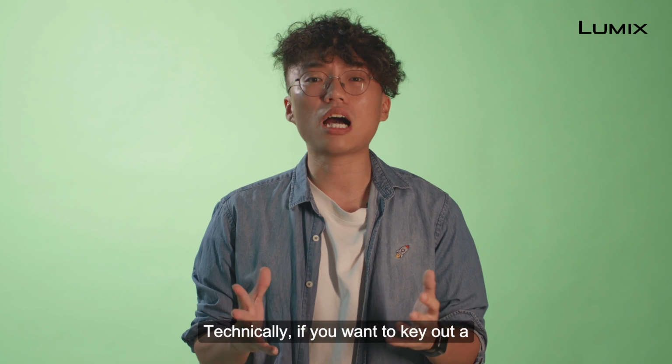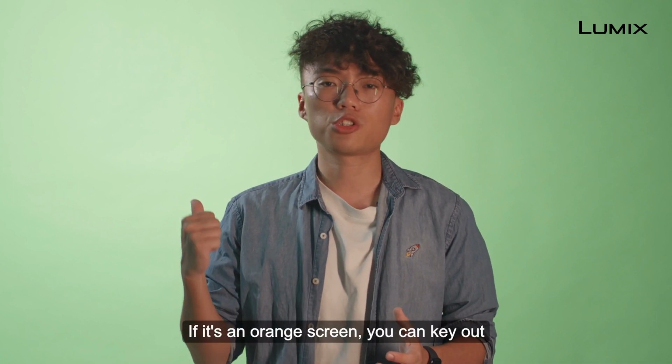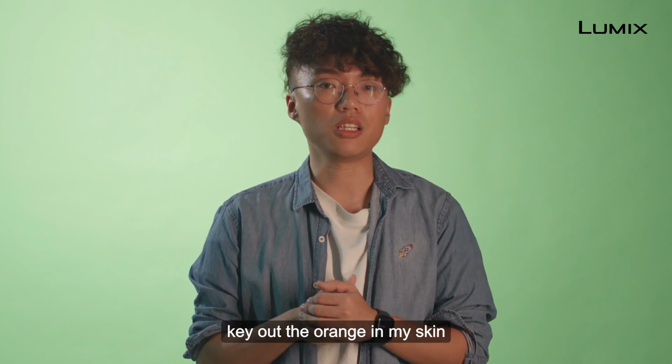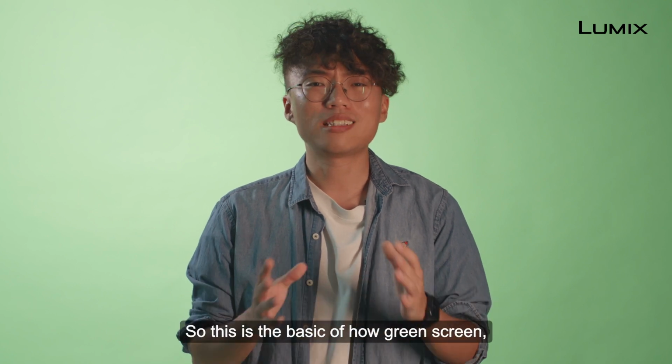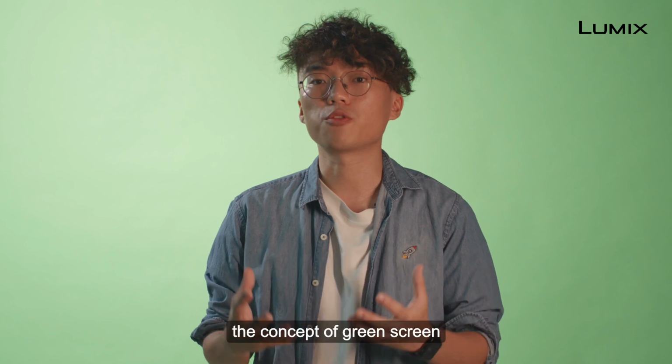Technically, if you want to key out a color, you can do that with any color. If it's an orange screen, you can key out the orange, but you will also key out the orange in my skin, which is not ideal in most situations. So this is the basic concept of green screen.